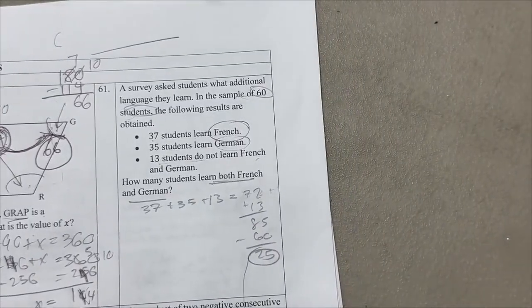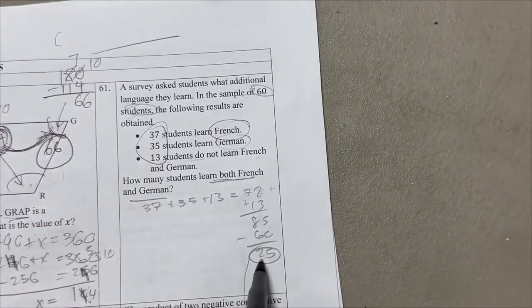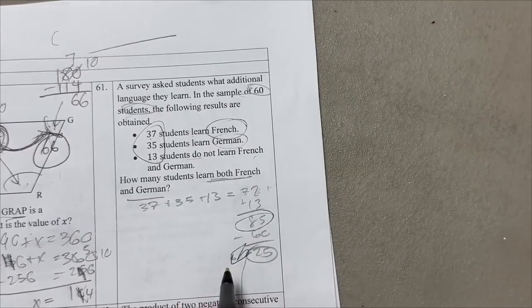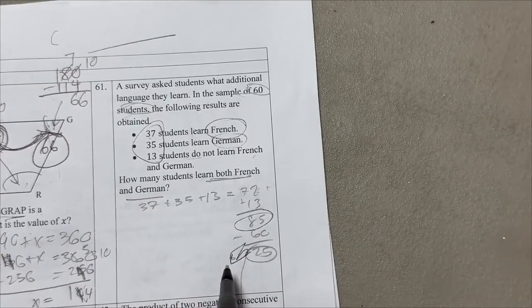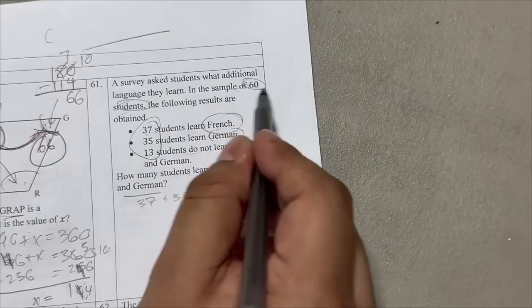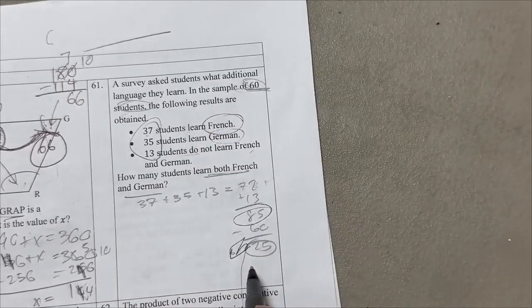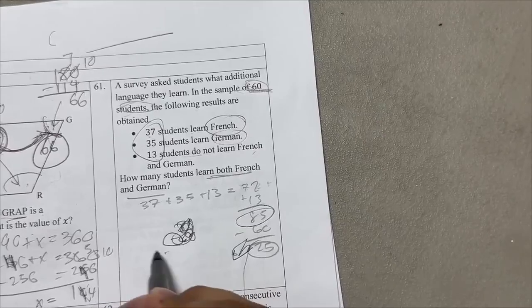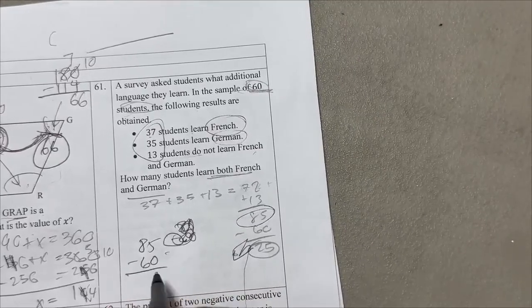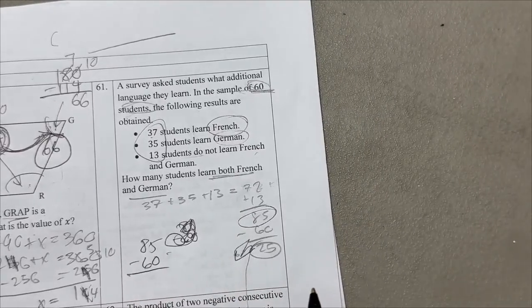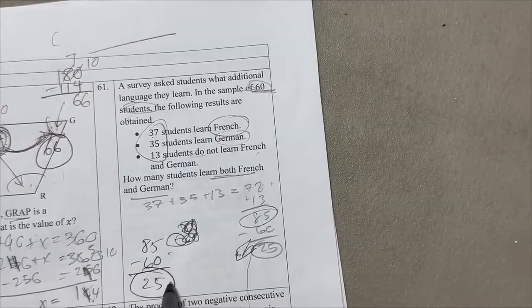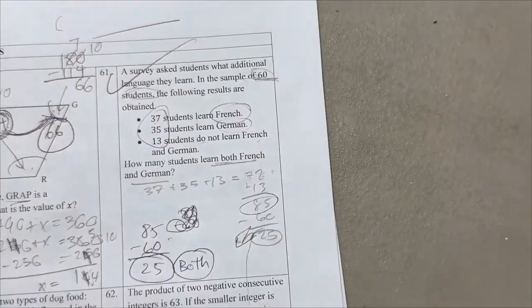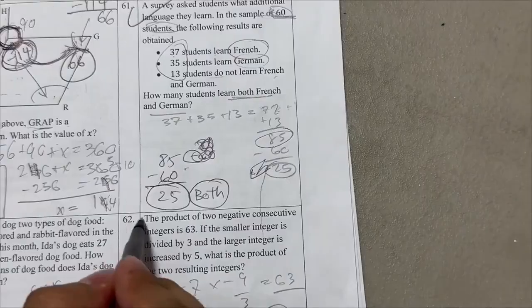If you add 37 plus 35 plus 13, you get 85. But the question said in the sample of 60 students, so I did 85 minus 60 and got 25. Very good. There should be 60 students, but you found 85. So this 25 must have done both. That's why they came extra. Very good.